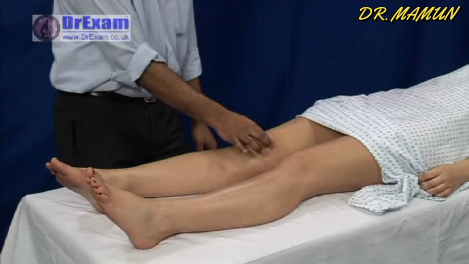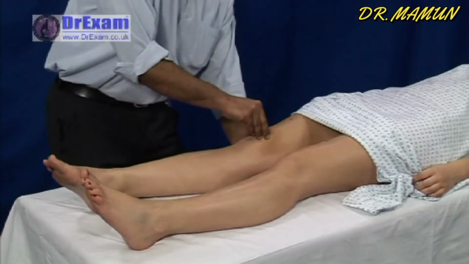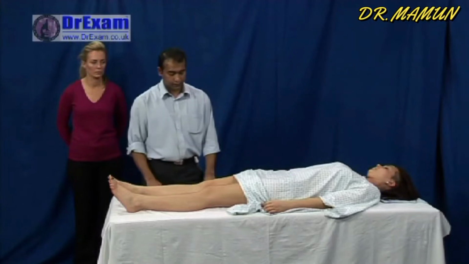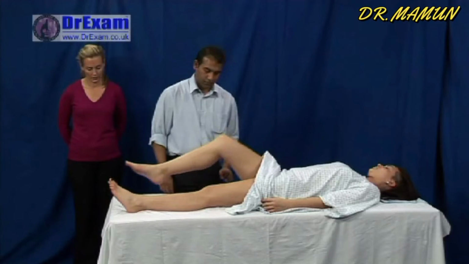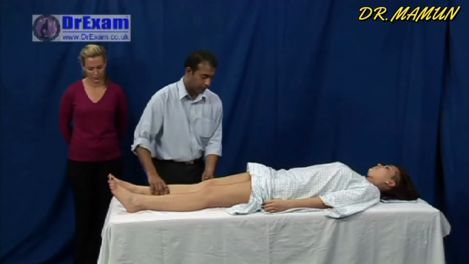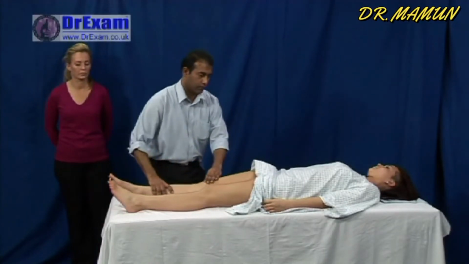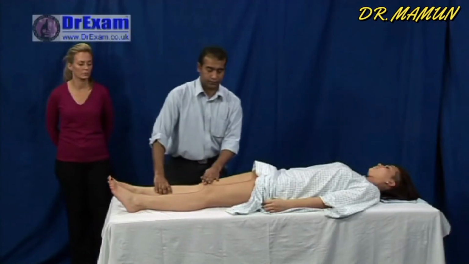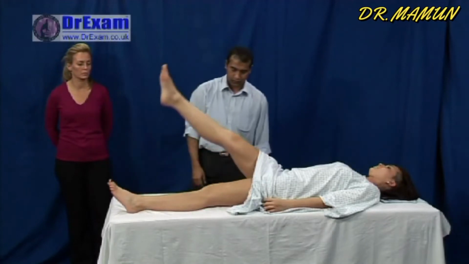Assess for a flexion deformity, placing your hand under the patient's knee and asking them to push the back of their knee down to the couch. Now test extension and flexion actively, asking the patient to bend and extend their knee. Then passively, feeling for crepitus at the same time. Finally, test these against resistance. Ask the patient to perform a straight leg raise to assess the extensor apparatus.